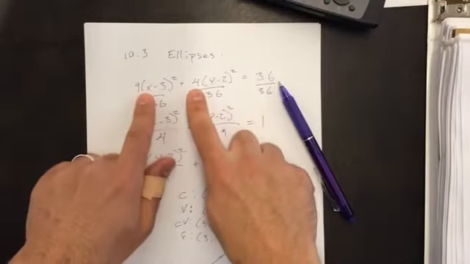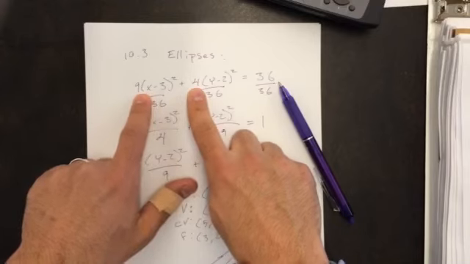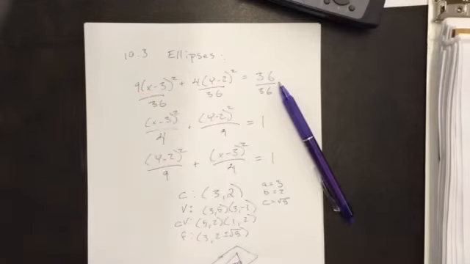If both of these were the same number, then that would be a circle. So that's what we're looking at here.